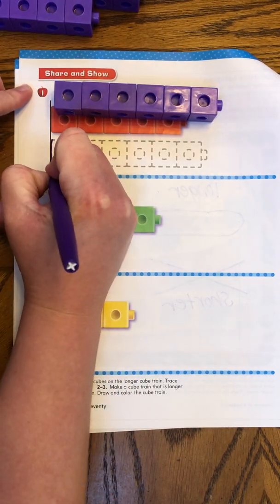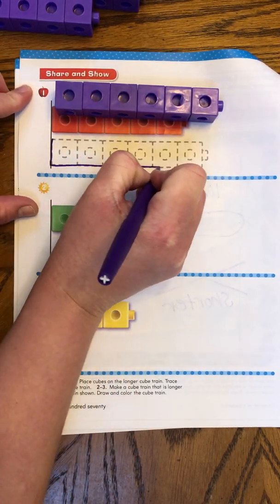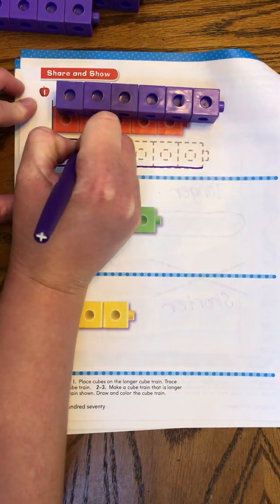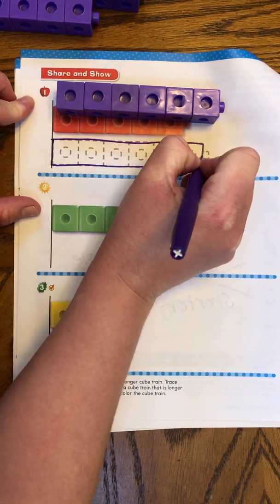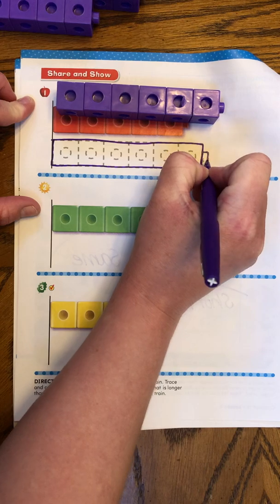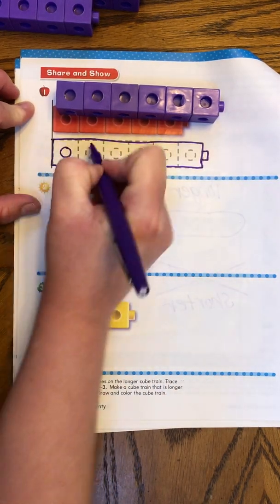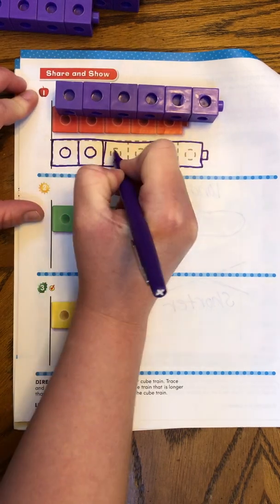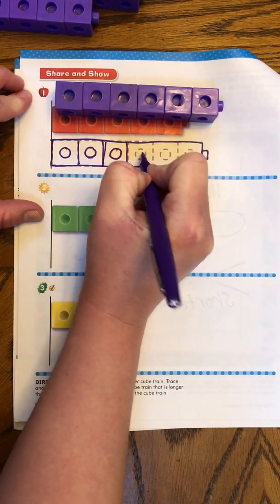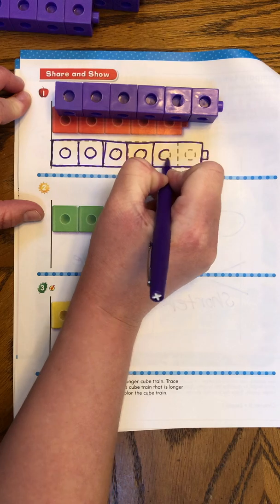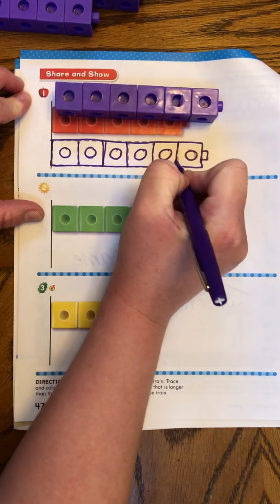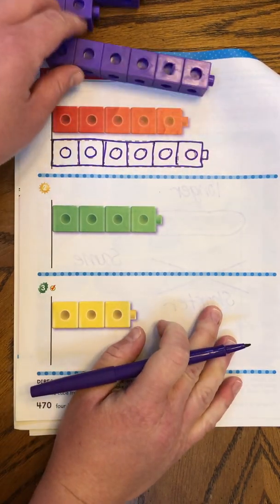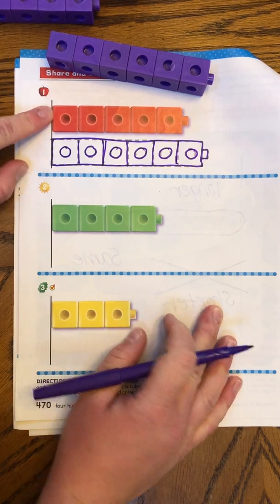So now I'll trace the cubes here. This one was already done for me. And then I'm going to draw in all the cubes. So there was 1, 2, 3, 4, 5, 6. The 6 cube train is longer than the 5 cube train.